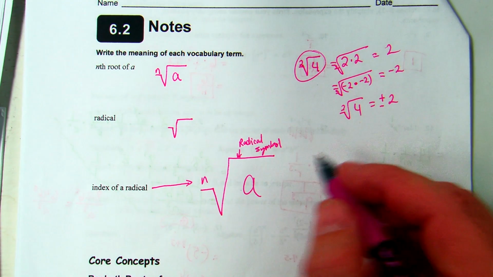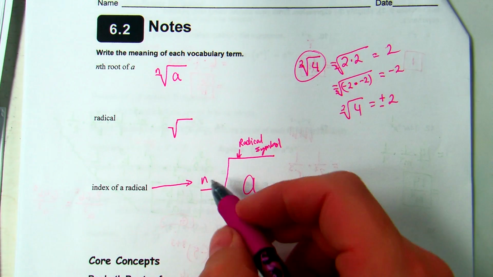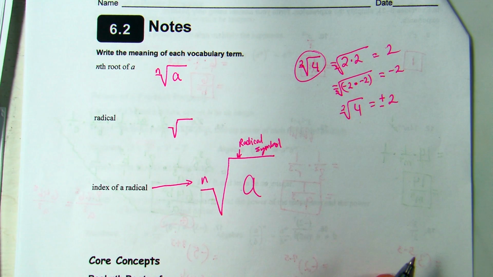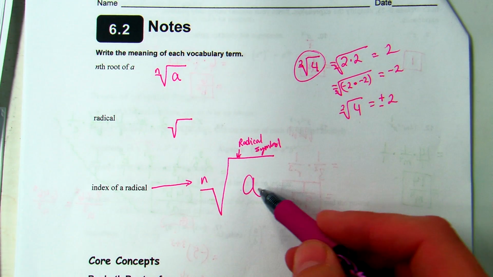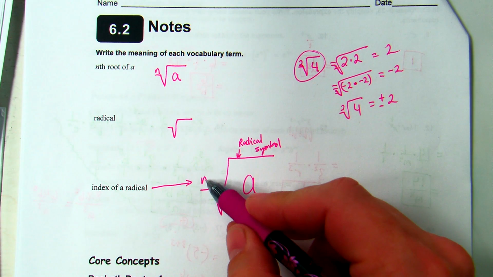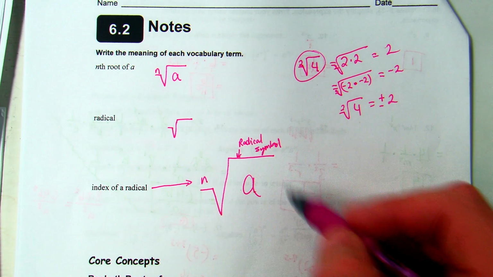And we can have a 2 here, we can have a 3 there, we can have 15 there if we want to. And we can find out the value there if we take that root of whatever's inside the radical itself. Again, this is the radical, so we're taking the nth root of whatever value is under the radical.